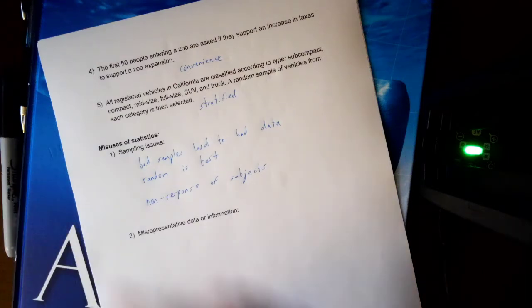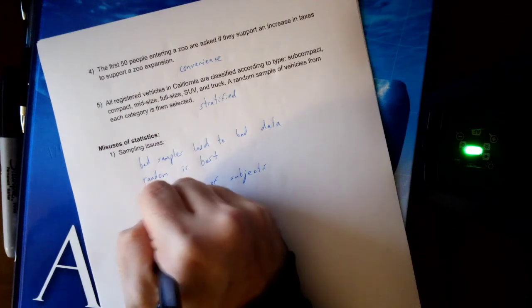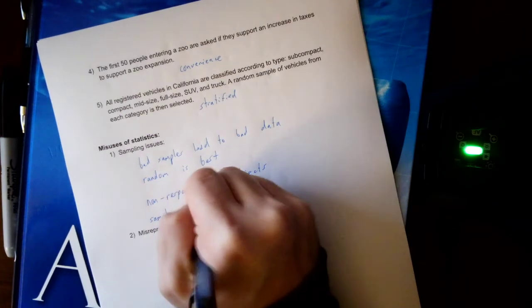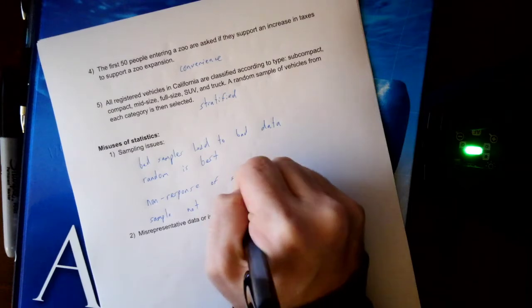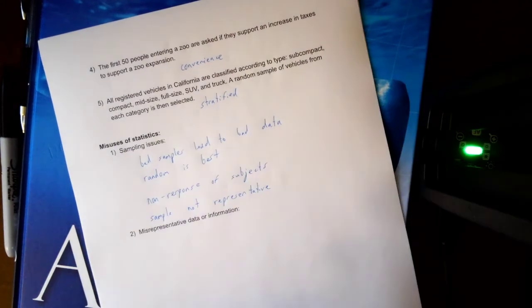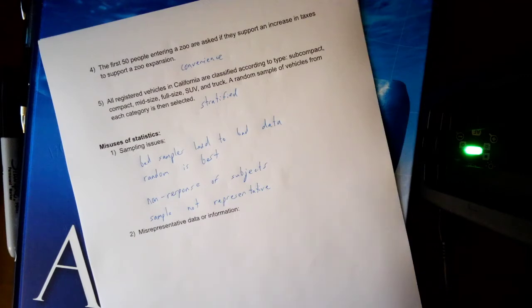The last issue is the sample does not represent the population. Sample not representative. For example, I want to collect data on Americans, and I ask 1,000 people in Saranac Lake about some questions. Is that representative of America? No, it's representative of Saranac Lake. If I ask 1,000 New Yorkers, that's still not representative of America. That's representative of New York. Your sample needs to represent your population. Everyone in the population should be able to be chosen for your sample. So that's some sampling issues.